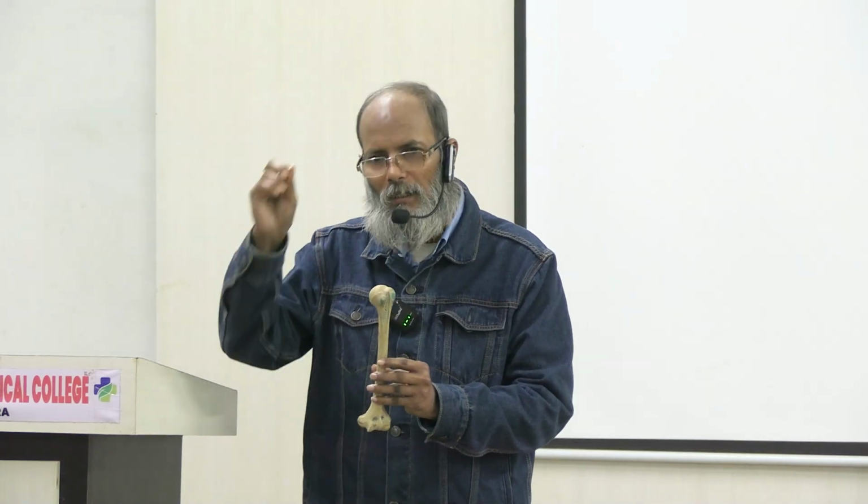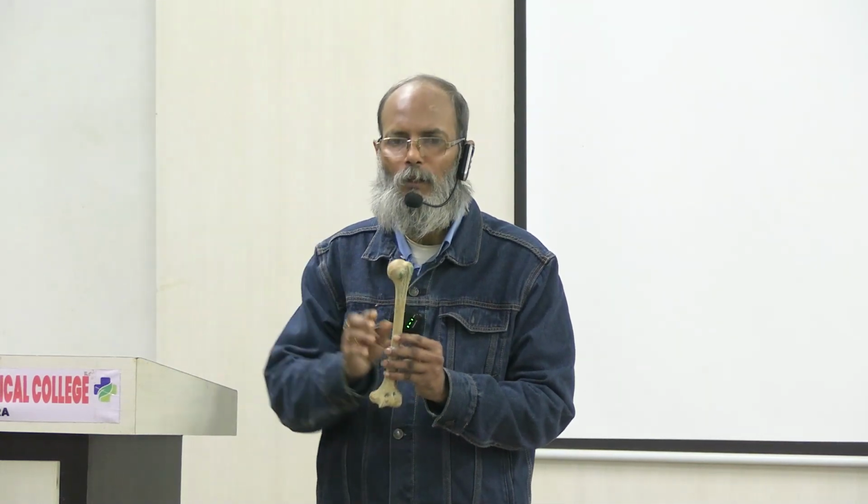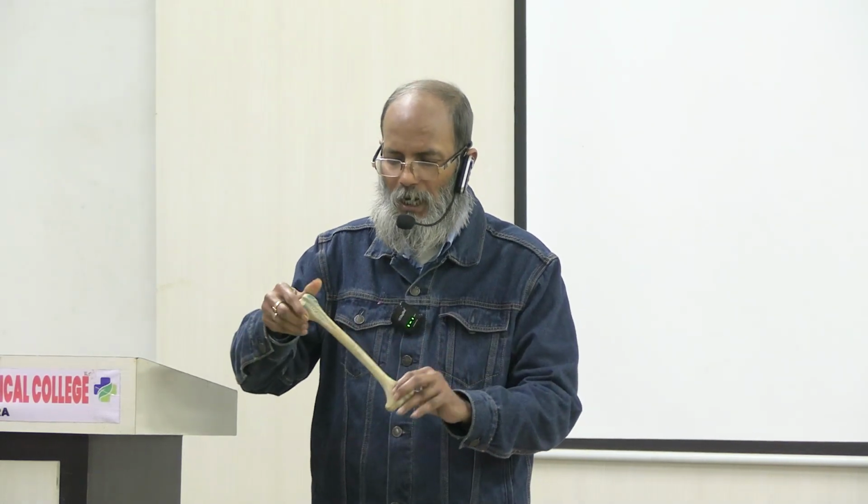Laterally, just near the middle of the bone, the middle of the shaft, you will see a rough elevation for the insertion of the deltoid. All right. This place is the deltoid insertion. Just opposite to that, there is another rough elevation for the insertion of coracobrachialis, and there will be a spiral groove behind.